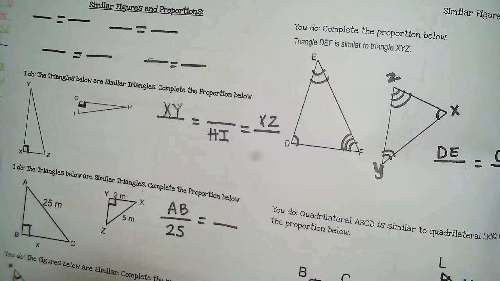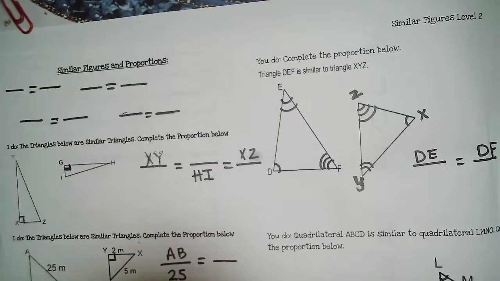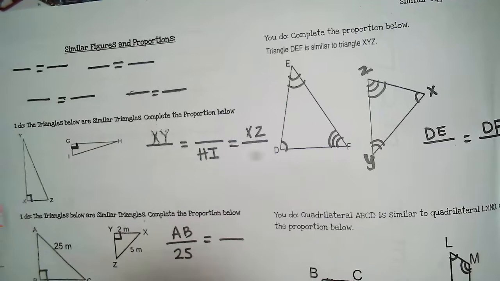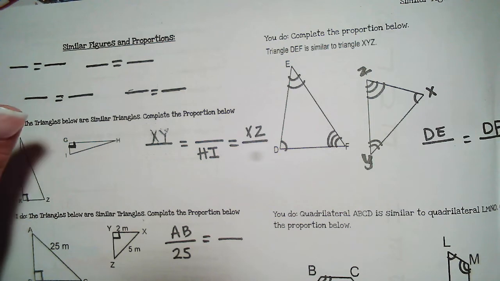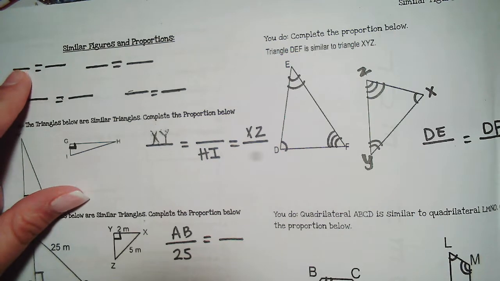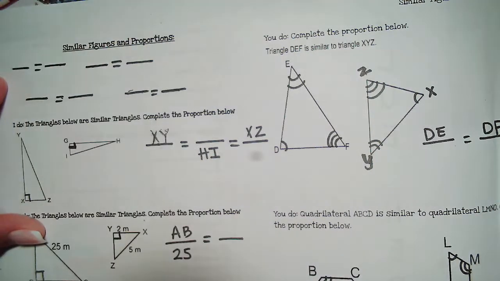Okay, so we're going to go on to how you'll actually see it on STAR, and for the most part, it'll be multiple choice. So this is still a little bit easier than how it actually is on STAR. I'm going to show you the way similar figures are tested, using proportions. Let me move this over. I'm going to show you the 4 different ways.